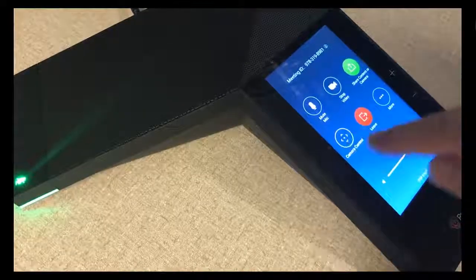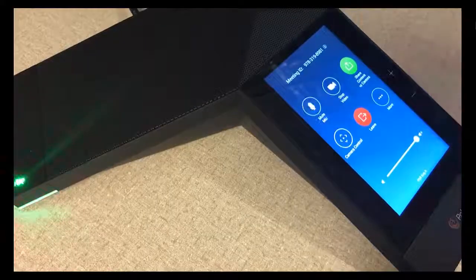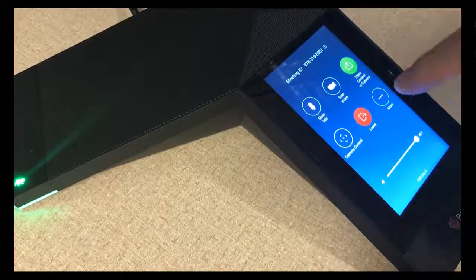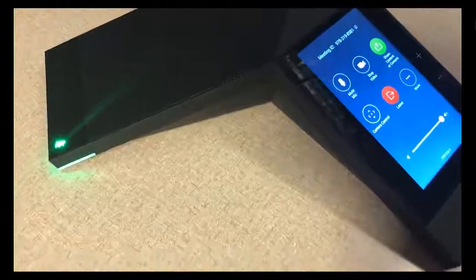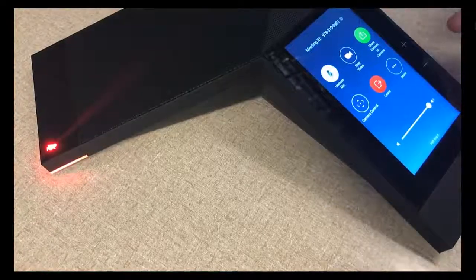We have the mute mic. You see the icon. So we press this, the green light turns to red to emphasize a mute function.